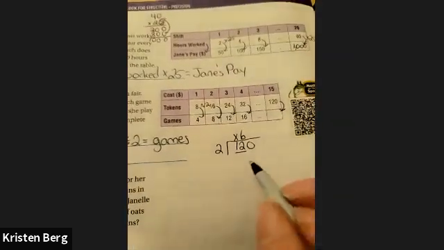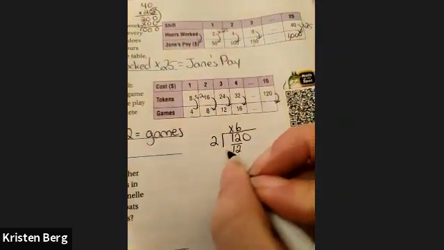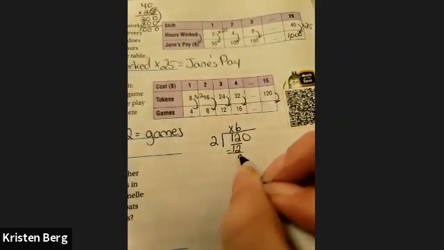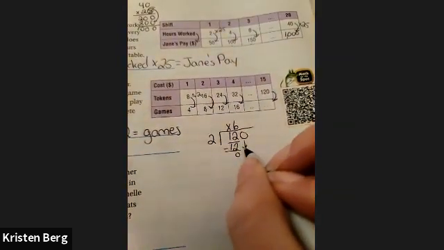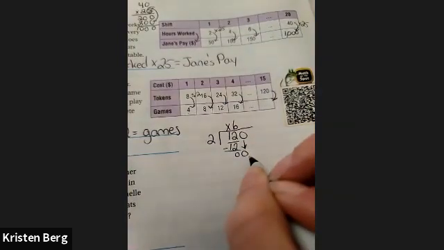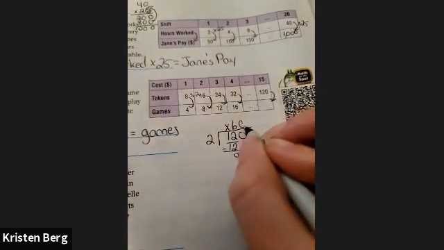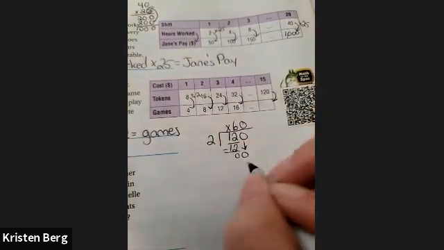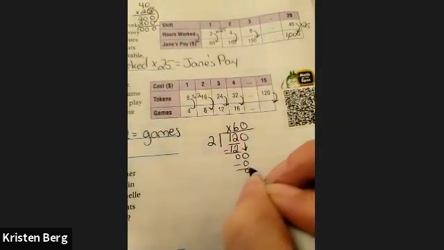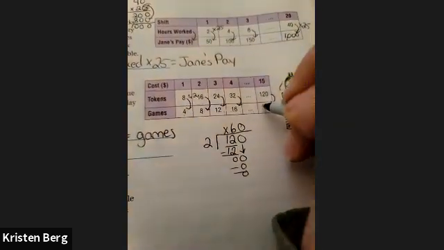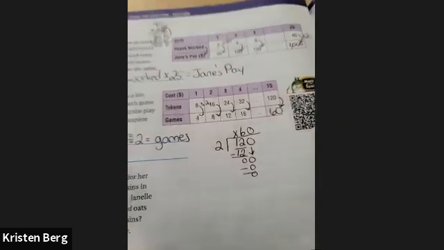Okay, so 6 times 2 is 12. Subtract it. That would be 0. Check it. We are good. So bring down your next 0. How many 2's will go into 0? Would be 0 times. 0 times 2 is 0 with no remainder. So therefore, your answer is 60 games.